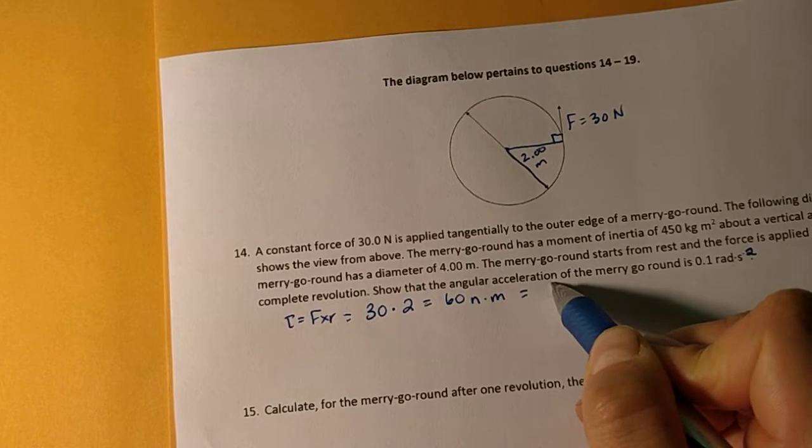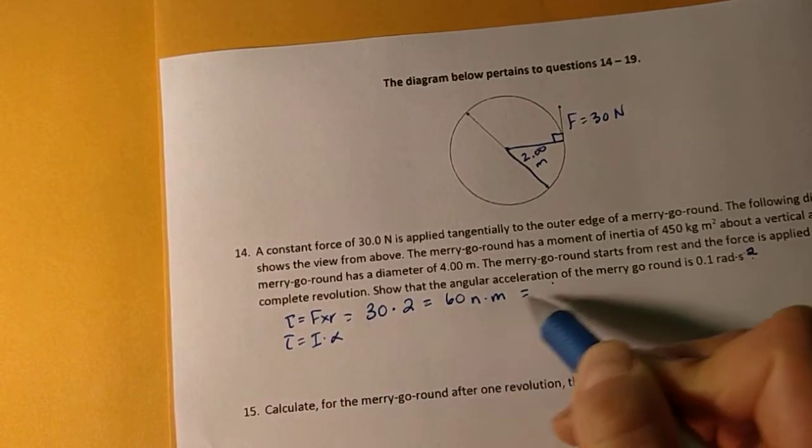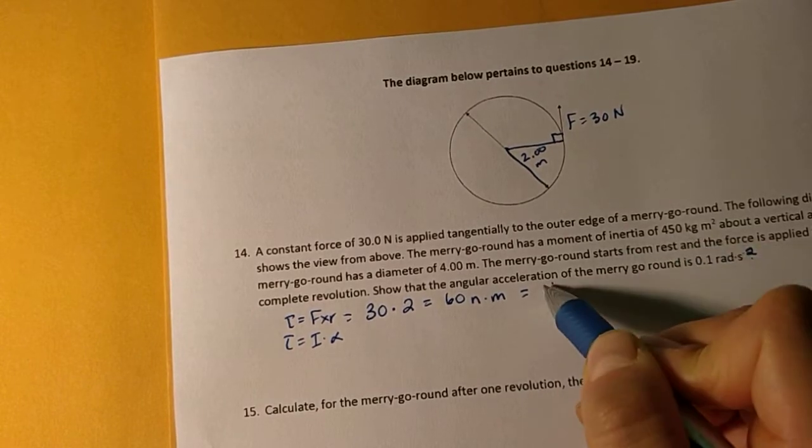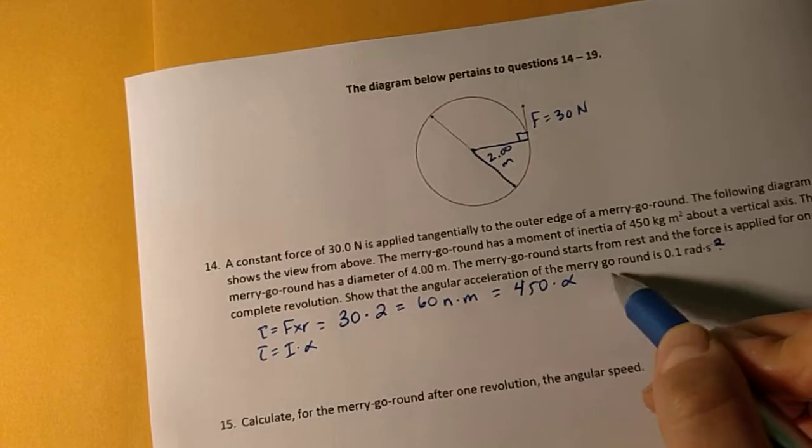And that equals, the other equation for torque is I times alpha. So that equals I, the moment of inertia, 450 times alpha. So I'll solve for alpha.